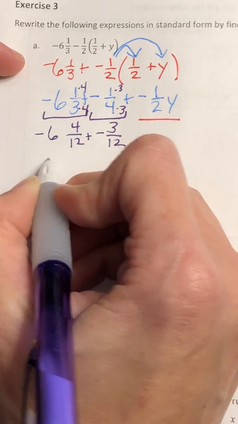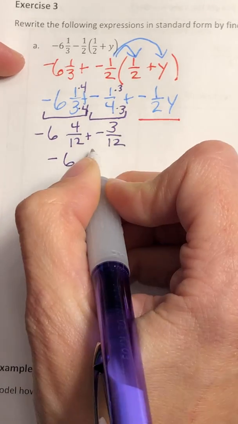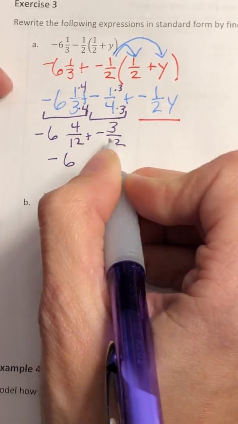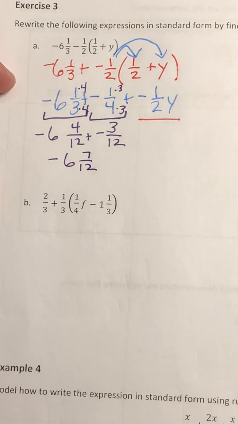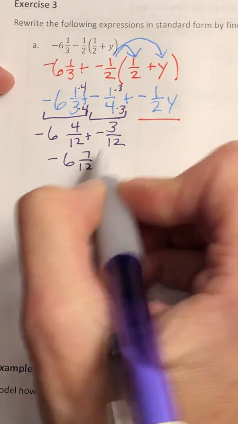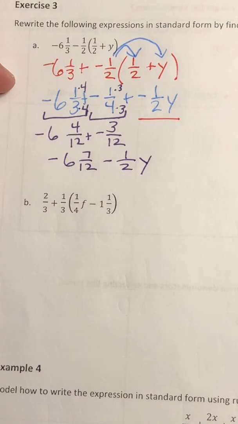So when I combine these, I get negative 6 and same sign, add and keep. Negative 6 and 7/12. And then I'm going to bring this part straight down because it is a variable term. There's nothing I can combine with it.